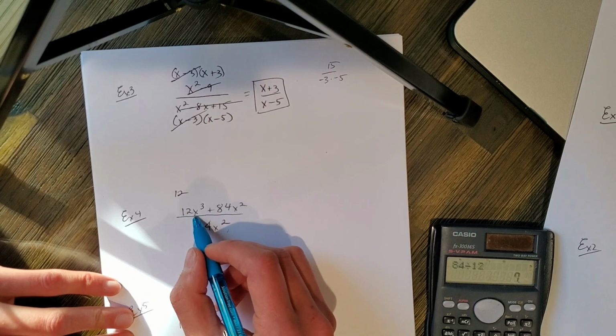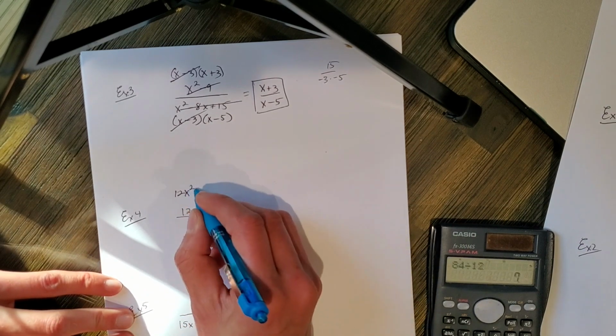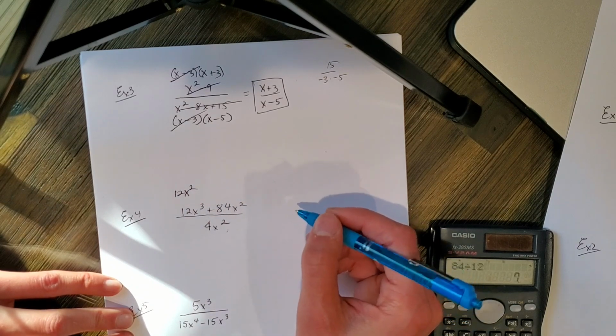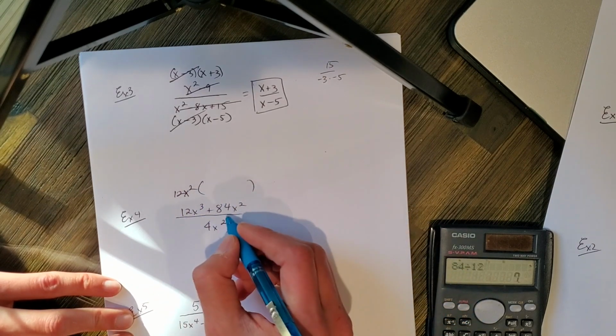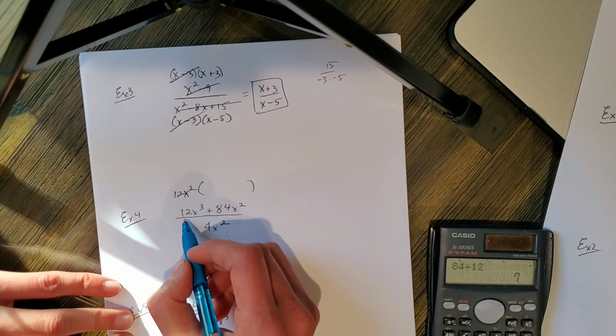So notice here, this one has 3 x's and this one has 2. So they both have at least 2 in common. So we're going to factor out a 12 and then x squared, okay? So think about this as an undistributive property, okay? So we're going to undistribute here.